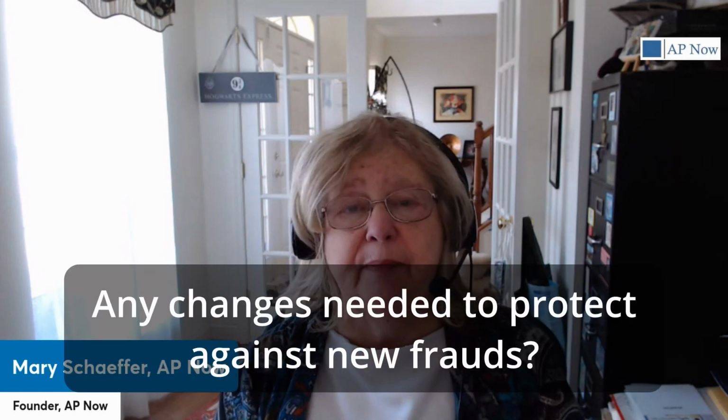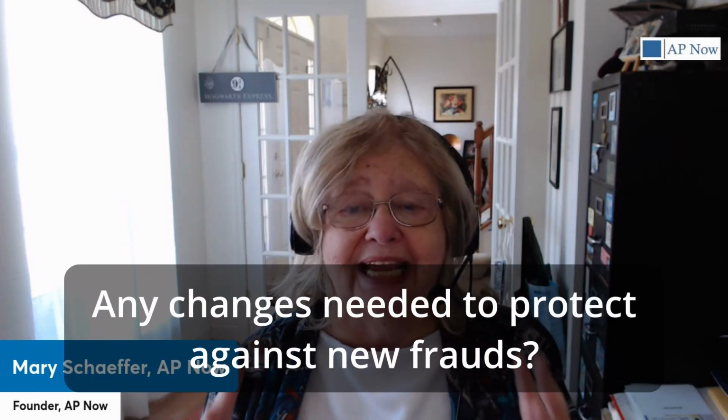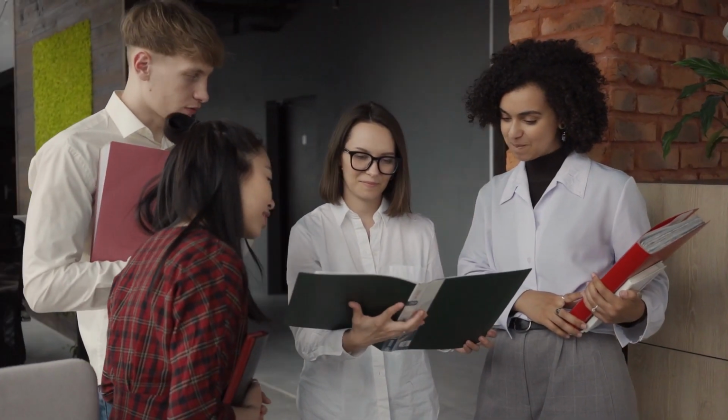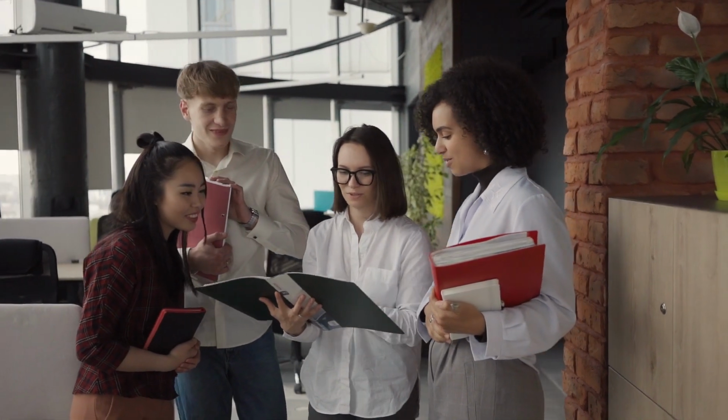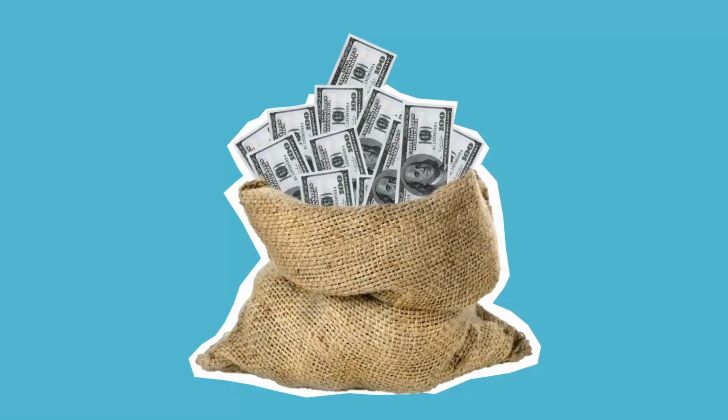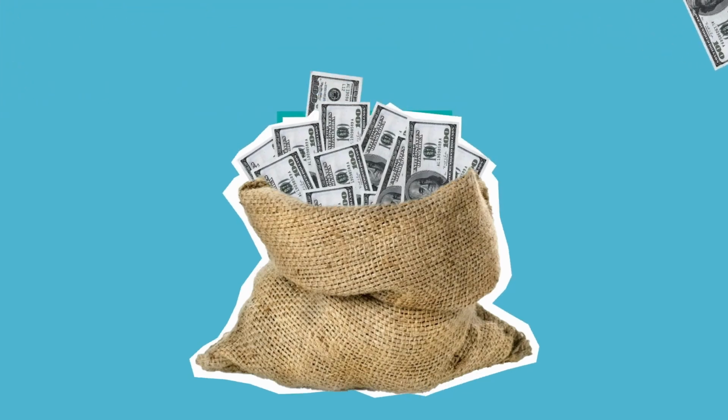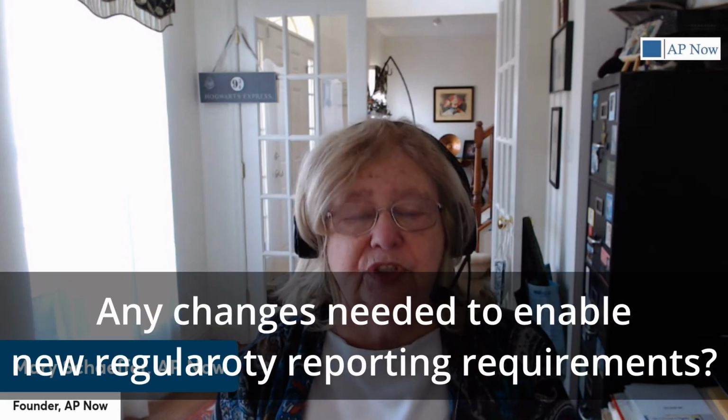Step number two, are there any changes you need to make right now to protect against new frauds? When there's a new fraud that comes out, you have to change your processes. This is one thing that can't wait. You can't say, well, we'll get to it, because by the time you get to it, the crooks will have drained your bank account several times. So any changes that you need to make to your processes to protect against new frauds. That's number two.